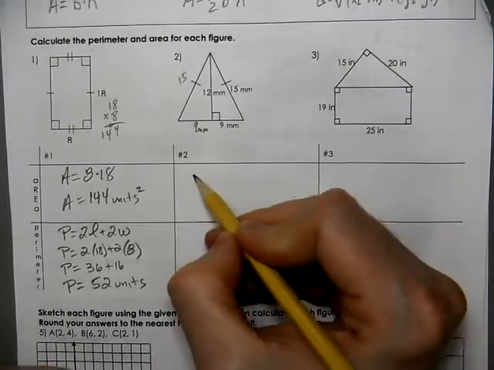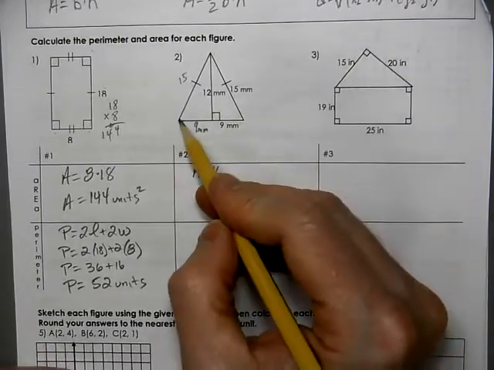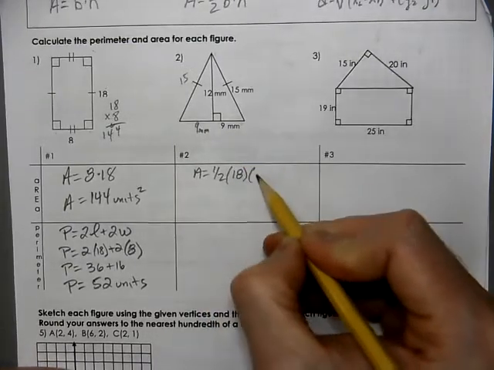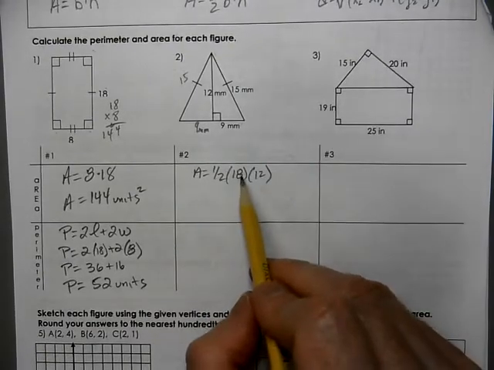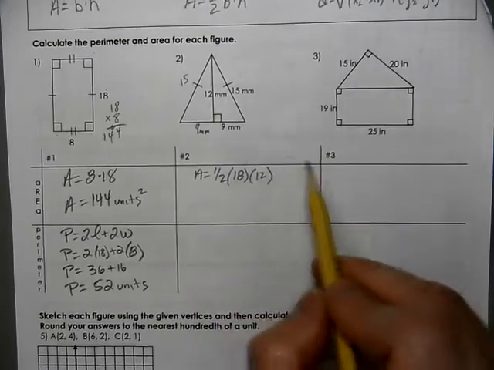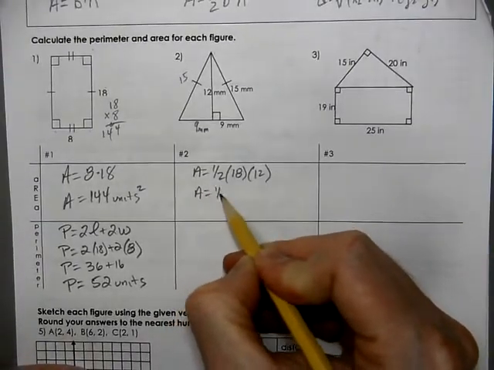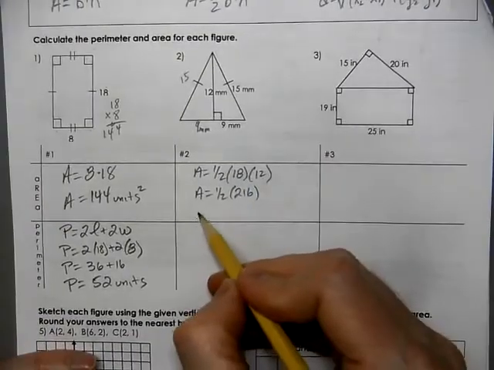So to find the area of a triangle is half the base times the height. The base is 18 and our height is 12. We can take half of the 18 or we can take half of the 12. You just can't take half of both. You can multiply that together and call it 216 and take half of that if you wish.